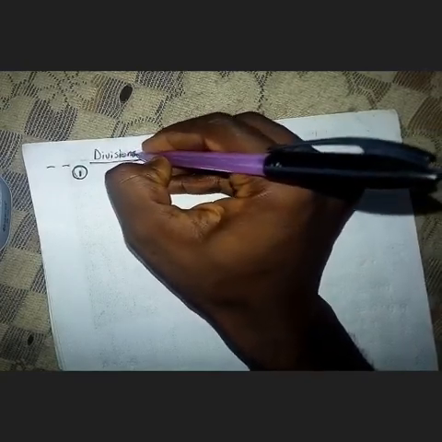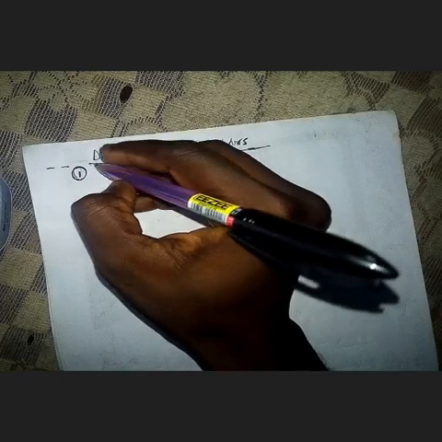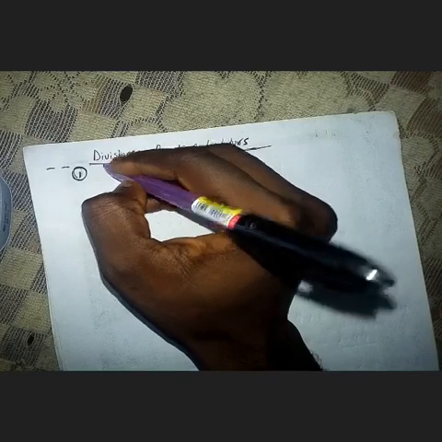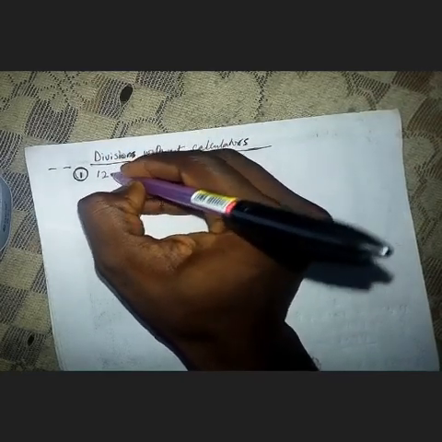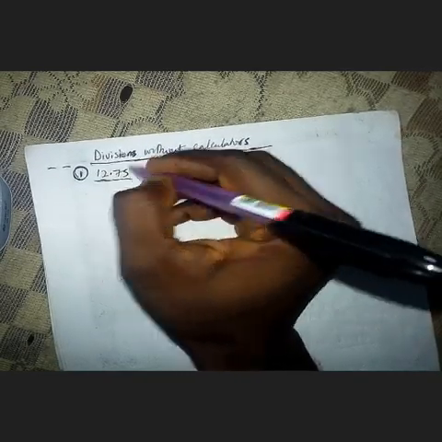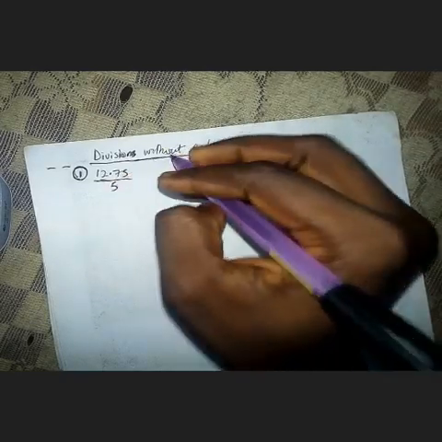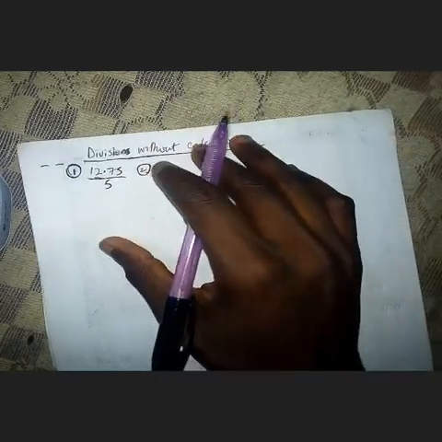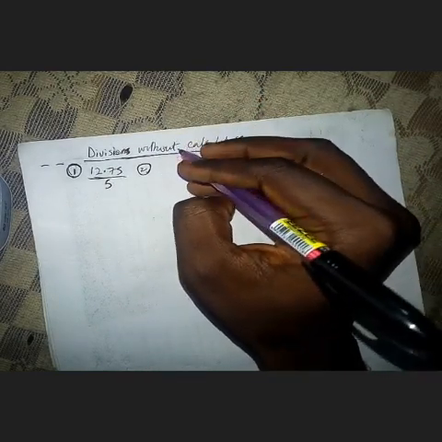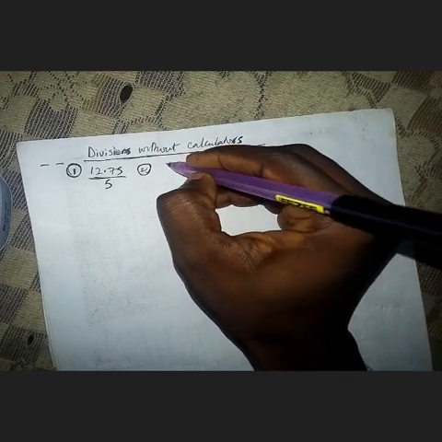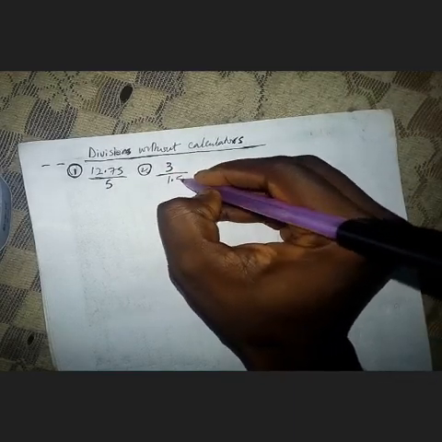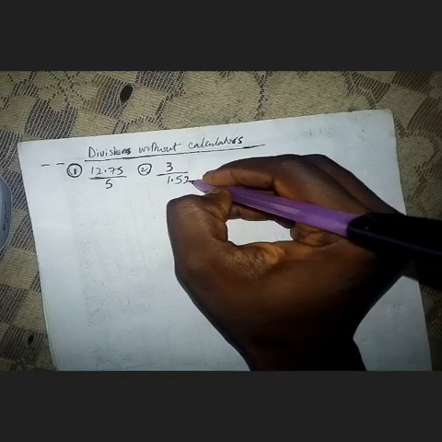Now, divisions is in four stages. The first stage is where you have the numerator as decimal, something like 12.75, and the denominator is non-decimal, divided by 5. The second stage is where you have the numerator as non-decimal, like 3, and the denominator as decimal, the inverse of this, something like 1.52.